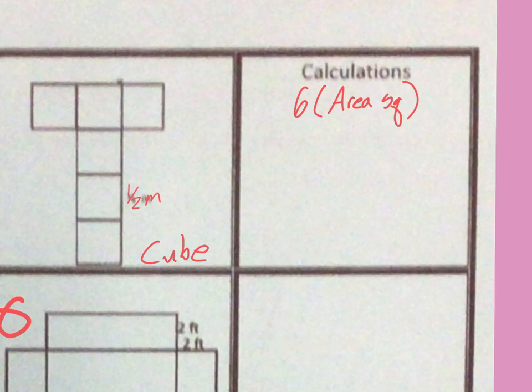If I have 1/2 times 1/2, what do you get when you do that? You get 1/4. So the area of the square is 1/4.